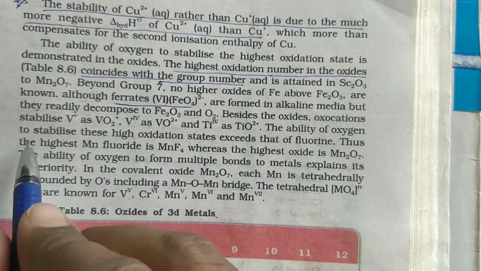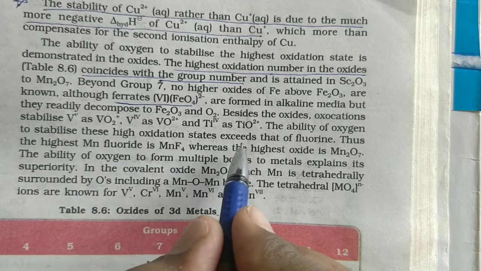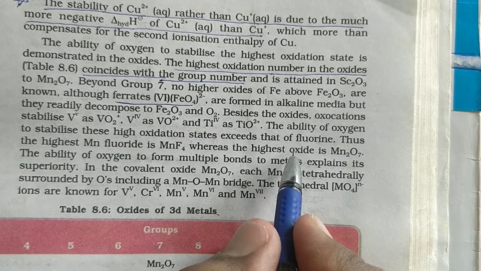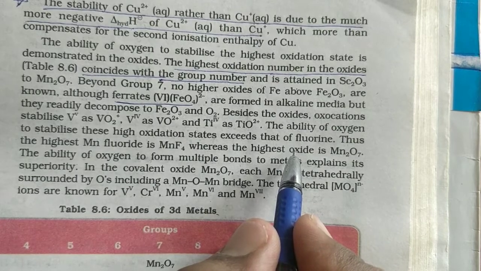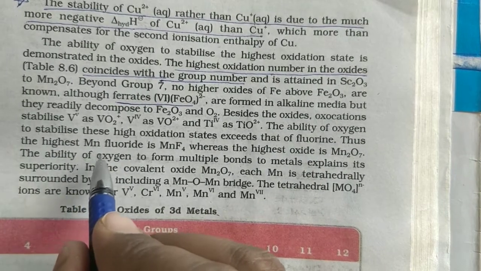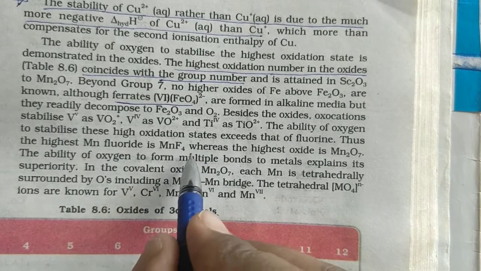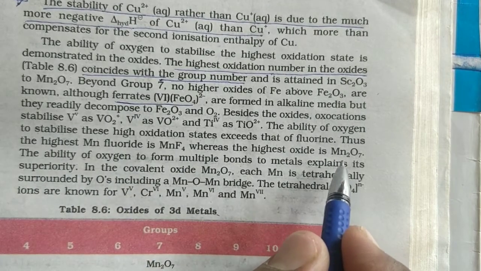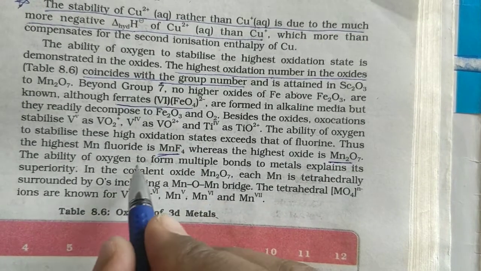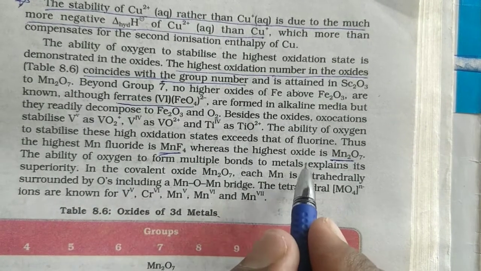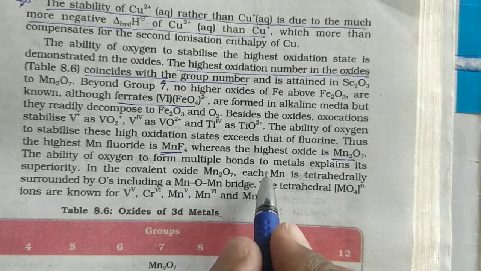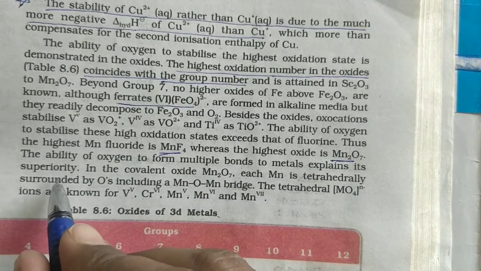The ability of oxygen to stabilize these high oxidation states exceeds that of fluorine. When compared to fluorine, oxygen has high capability to stabilize these higher oxidation states. Thus the highest manganese fluoride is MnF4, whereas the highest oxide is Mn2O7. The ability of oxygen to form multiple bonds to metals explains its superiority.